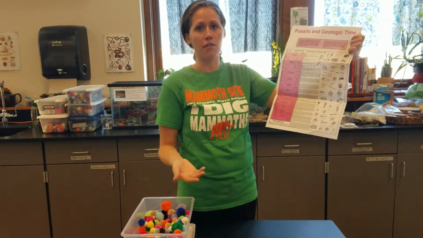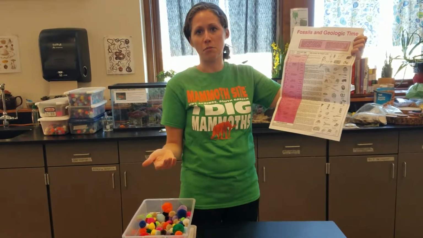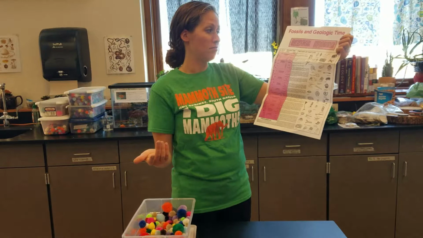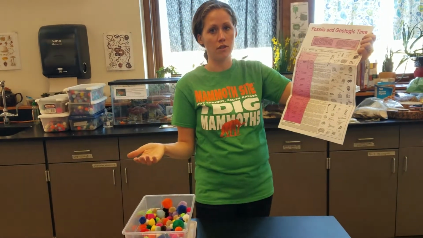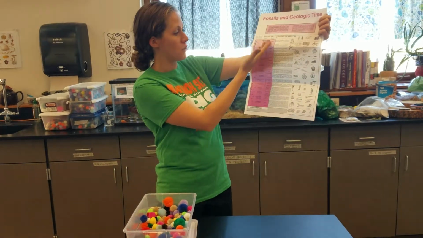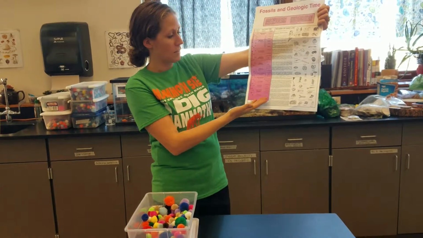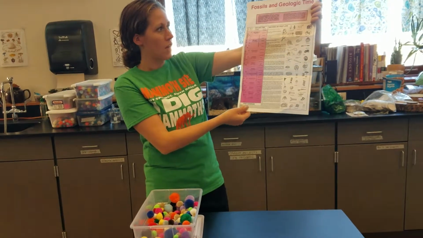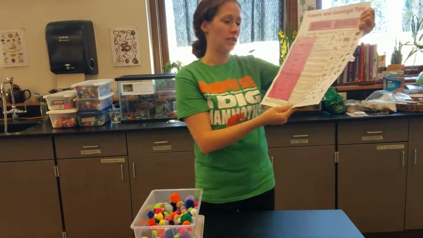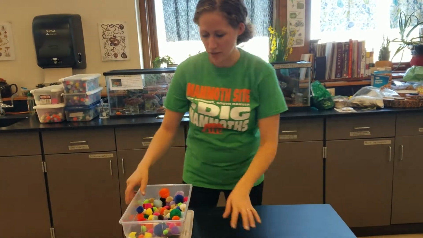And sadly, a lot of things never got buried or preserved properly. So we don't really know a whole lot about the past, but we're still finding more and more clues all the time. So it kind of shows you as you go backwards, you're getting deeper and deeper and older and older.